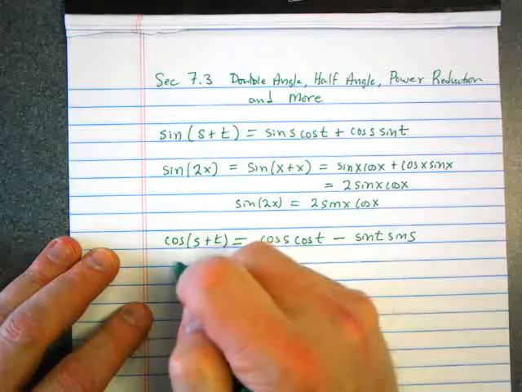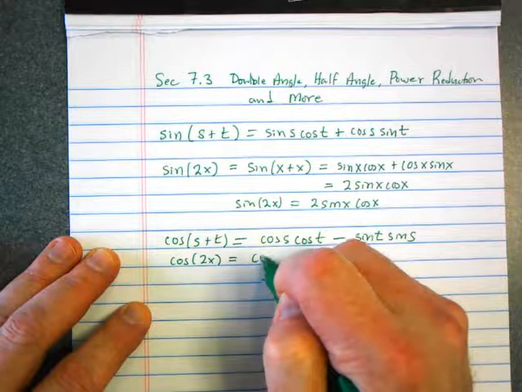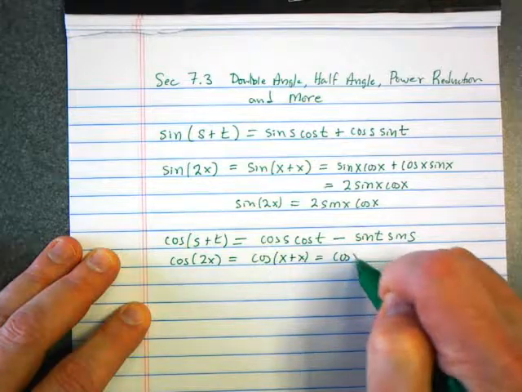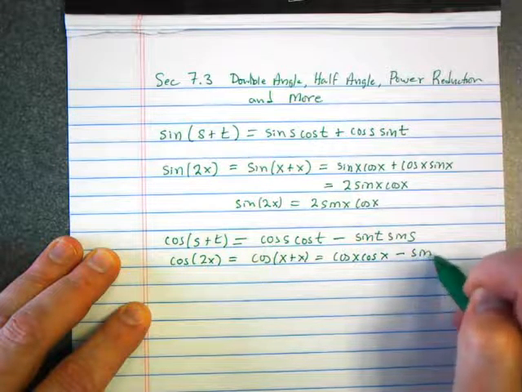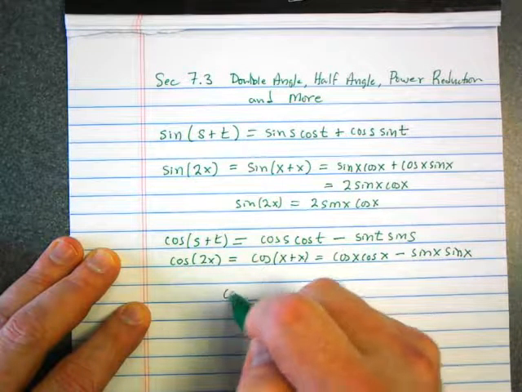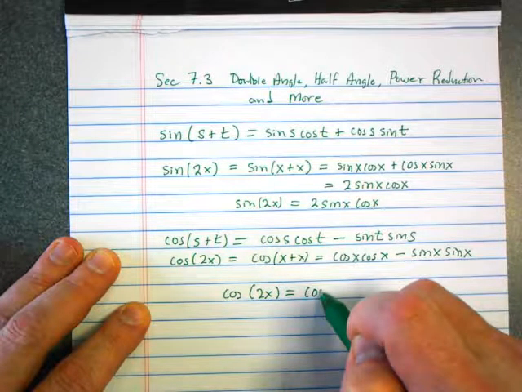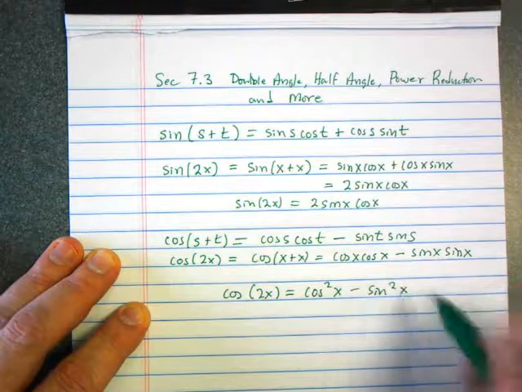All right, so cosine of 2x would be cosine of x plus x. So that would be cosine x cosine x minus sine x sine x. So cosine of 2x is cosine squared x minus sine squared x.